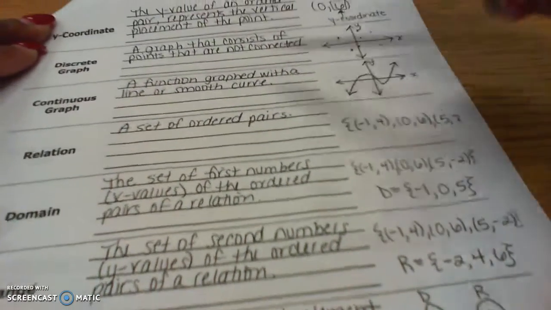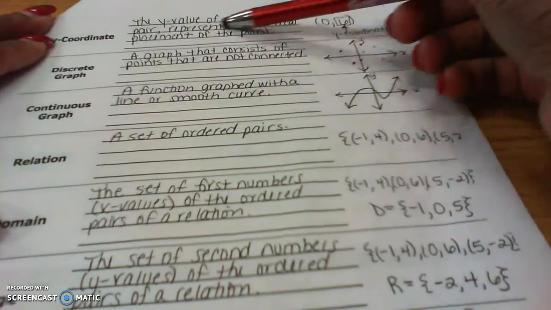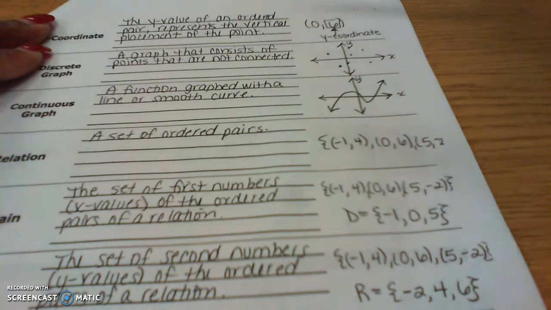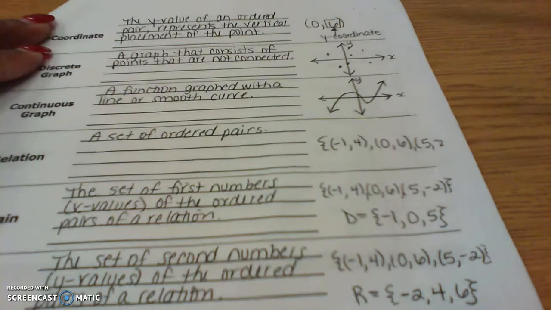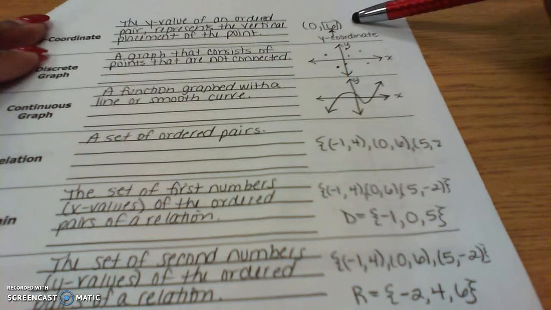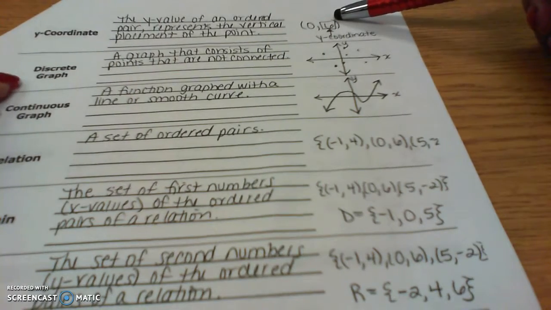Y coordinate is the y value of an ordered pair. It represents the vertical placement of a point, so the part that goes up or down. Here with this ordered pair, (0, 6), my y coordinate is 6.